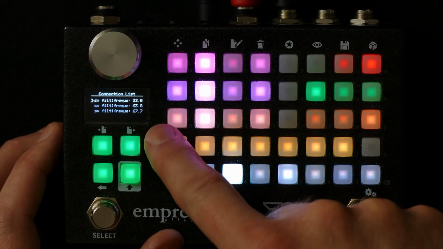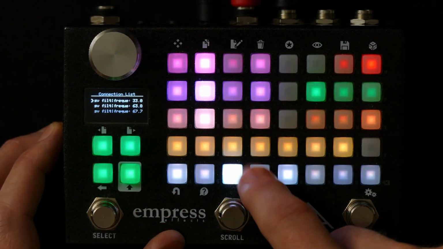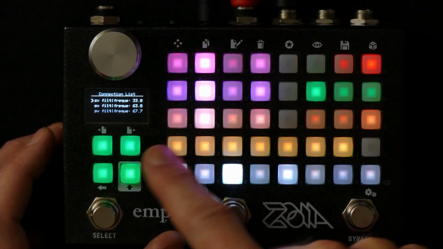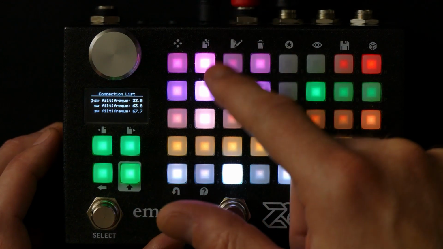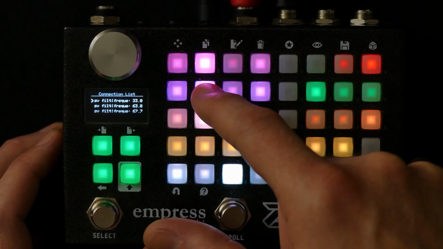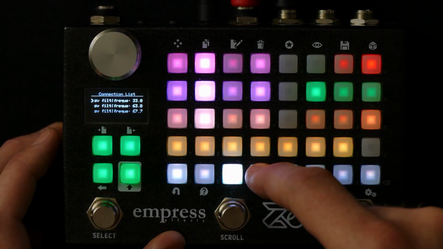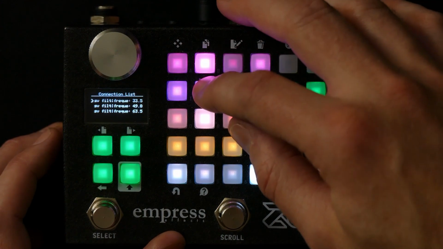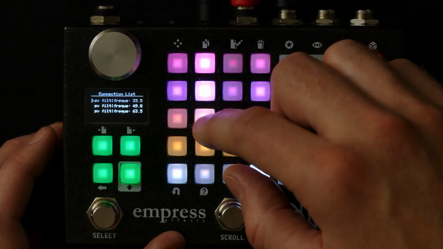And if you look at the connection list here, they all have different connection strengths. So the first one here has a connection strength of 33% to the first filter, 63.8 to the second filter, and 67.7 to the third filter. The second one has 33.5% to the first filter, 49.8 to the second, and 63.5 to the third.